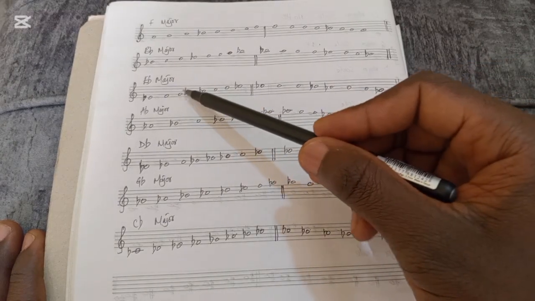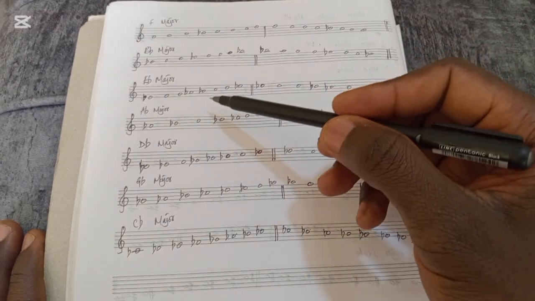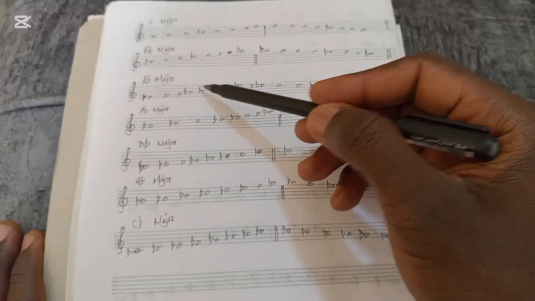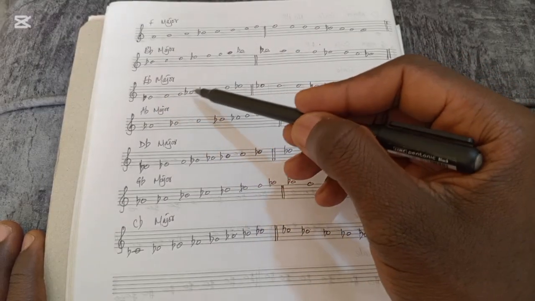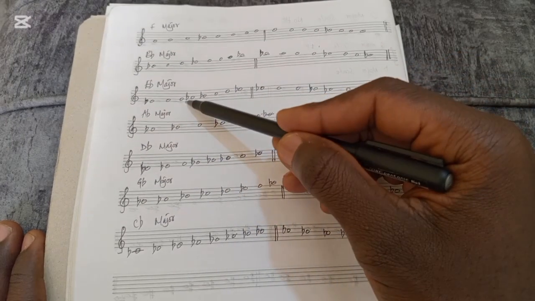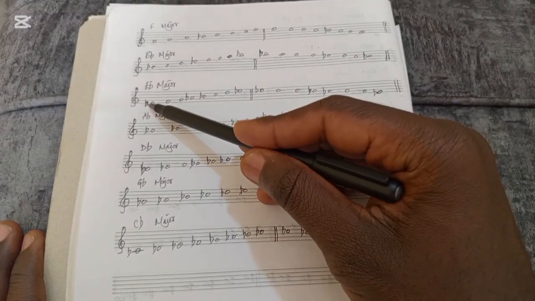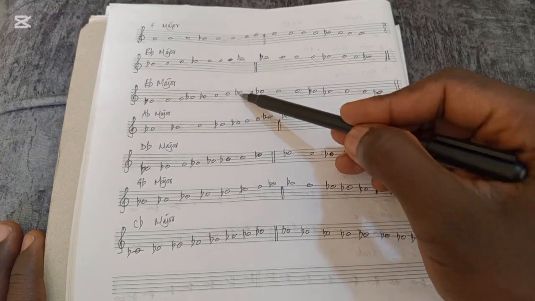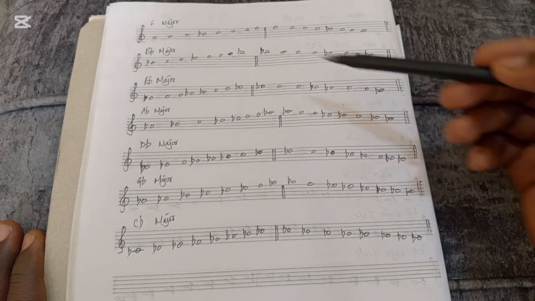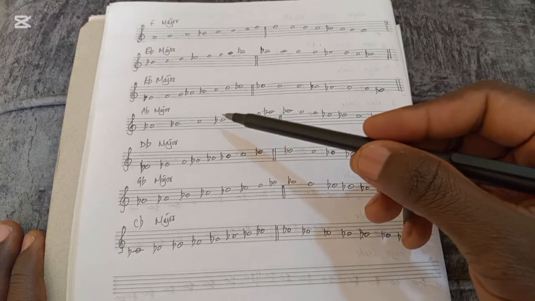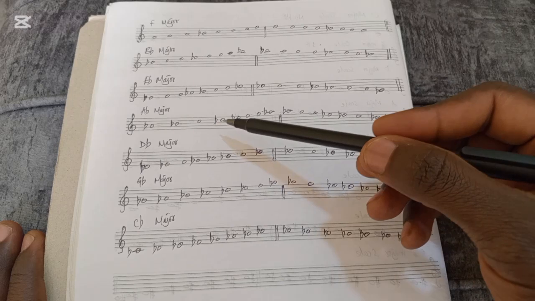Then we have E flat major. E flat major has three flats. Now the flats are going to appear on B. B has been flattened, E has been flattened, and then A has been flattened. E has been flattened at the beginning and even in the end. In descending order, you also flatten whatever you flattened before in ascending order.